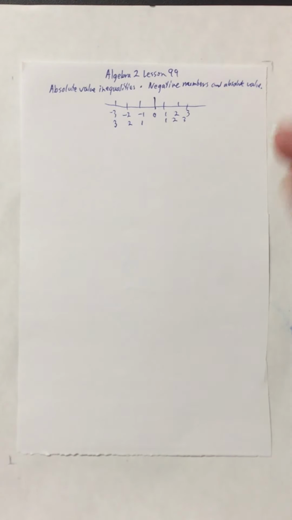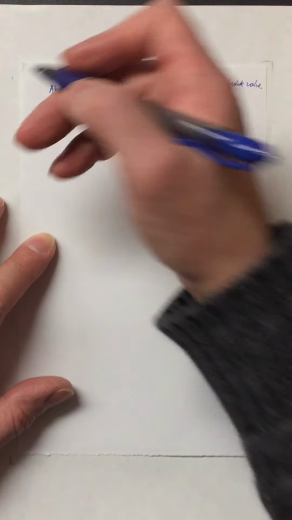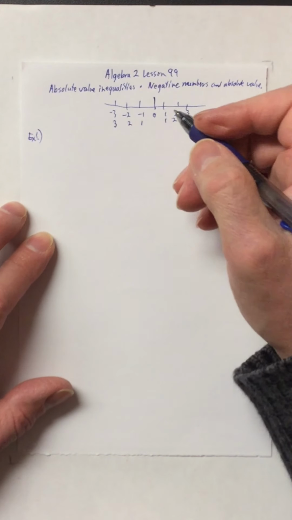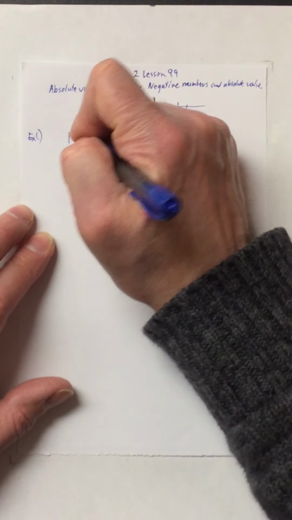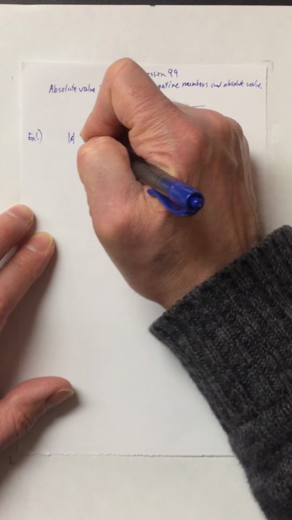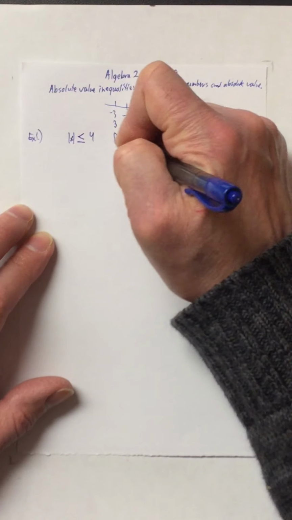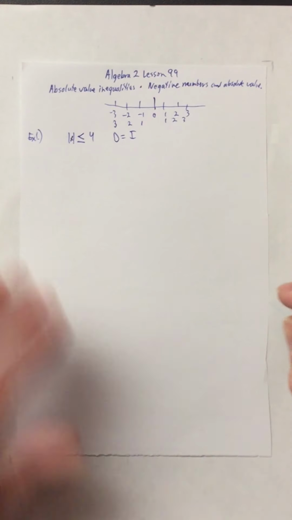Okay, so let's go with example 1. They give us the absolute value of x is less than or equal to 4, and our domain is integers.